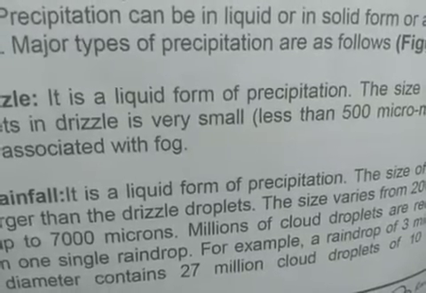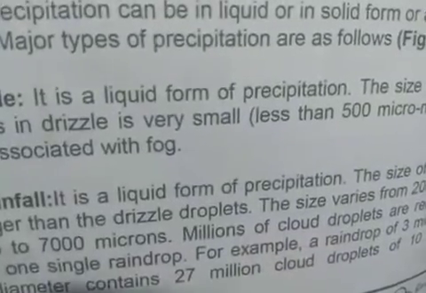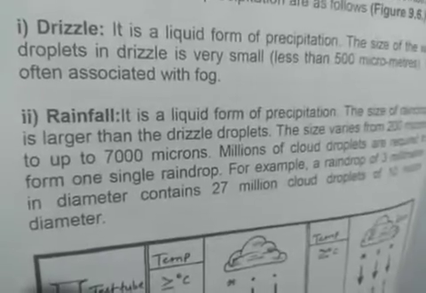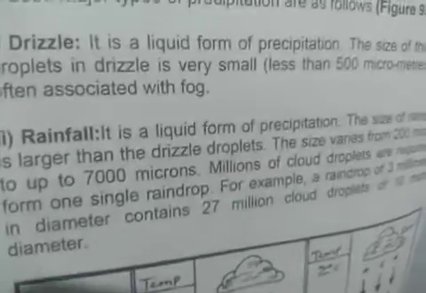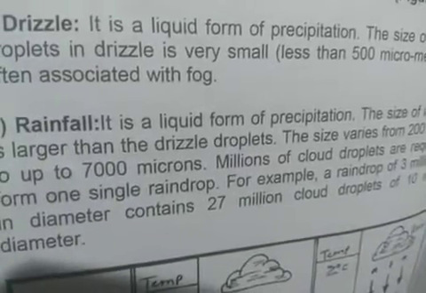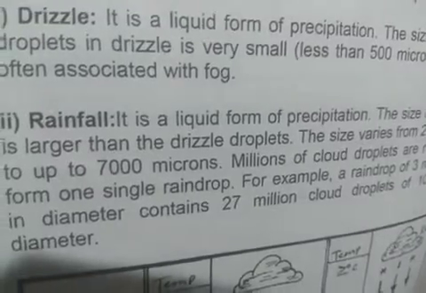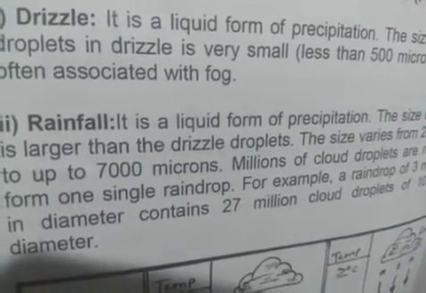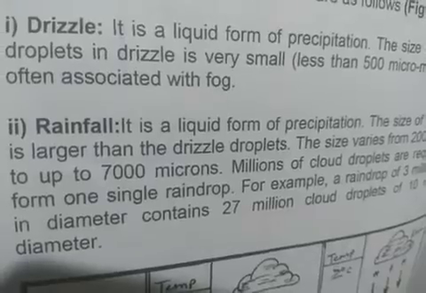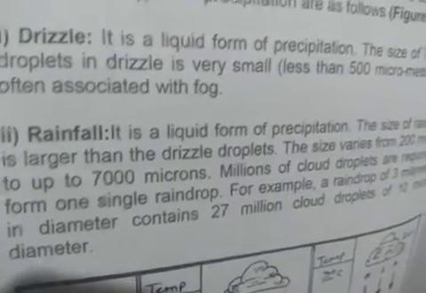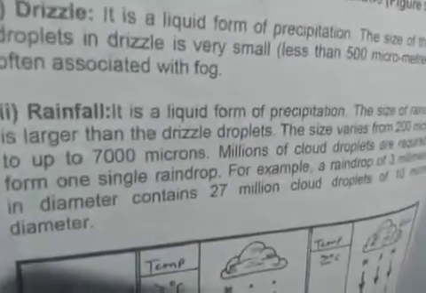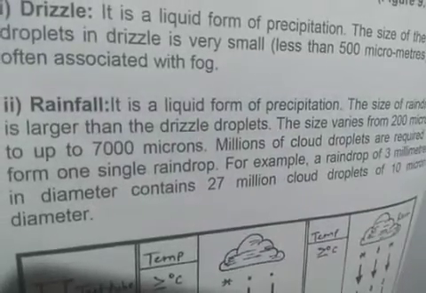This deposition of tiny particles in the test tube is known as precipitate. The term precipitation is used for deposition of water in either liquid form, for example drizzle, rain, or solid form, for example snow, hail, which reach the earth from the atmosphere.